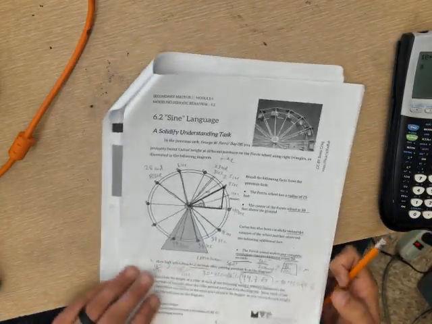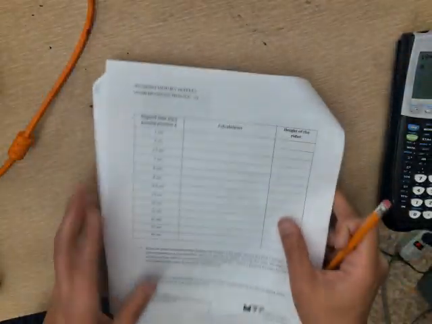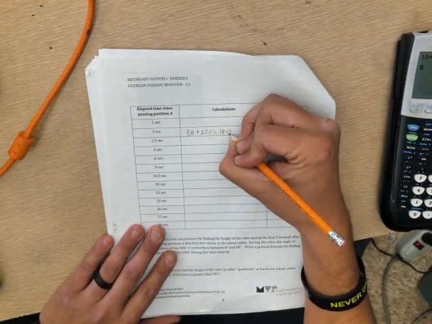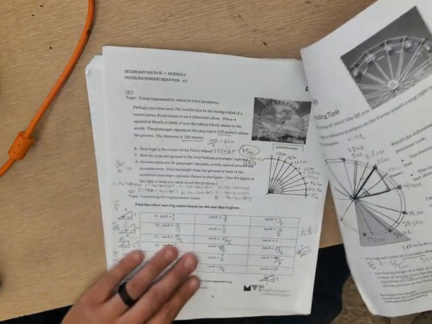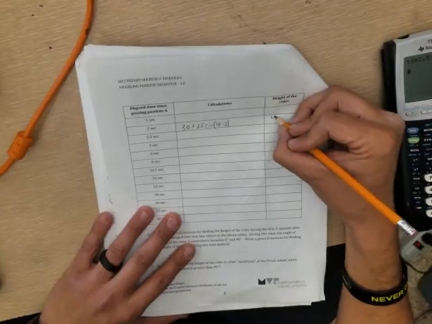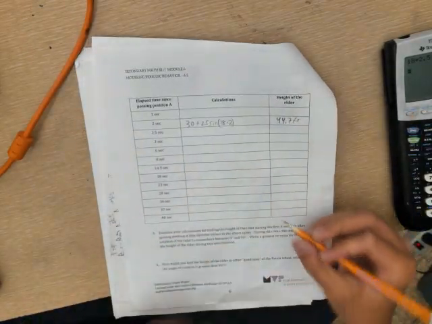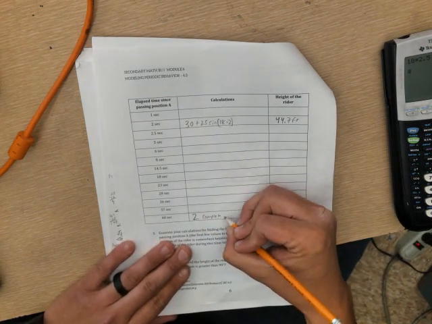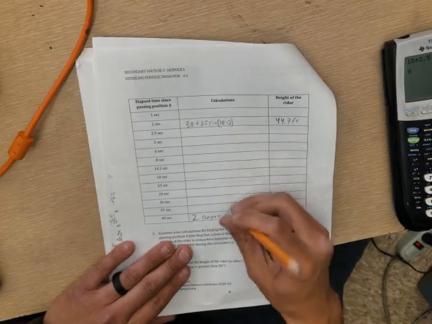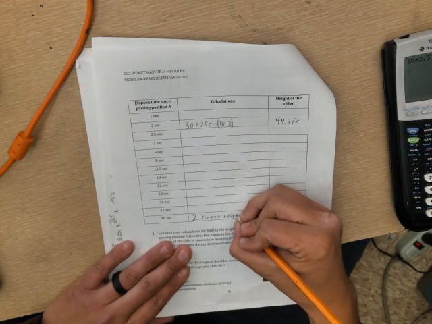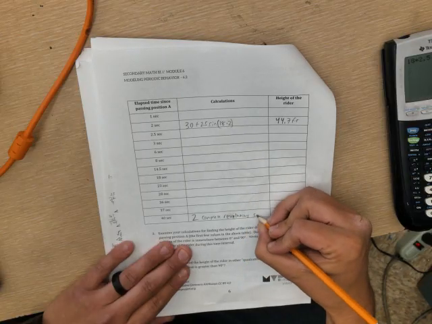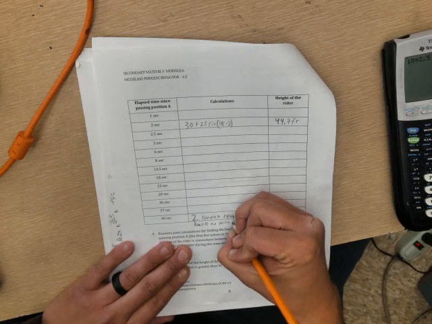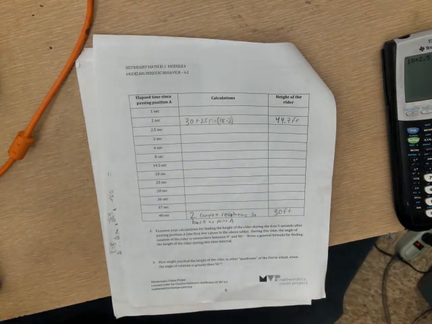So, filling in the chart, I could redo number 2. Number 2 is the exact same: 30 plus 25 sine of 18 times 2, and that's how we got the rider height of 44.7 feet. 40 should be 30 feet because 40 is 2 complete revolutions. I'm going to use their terminology, revolutions. So back at point A. That's how I got 30 for 40.